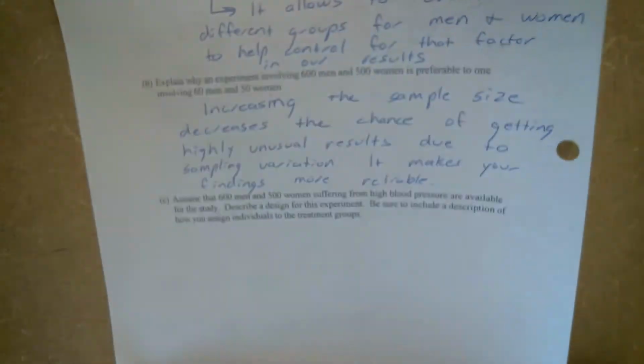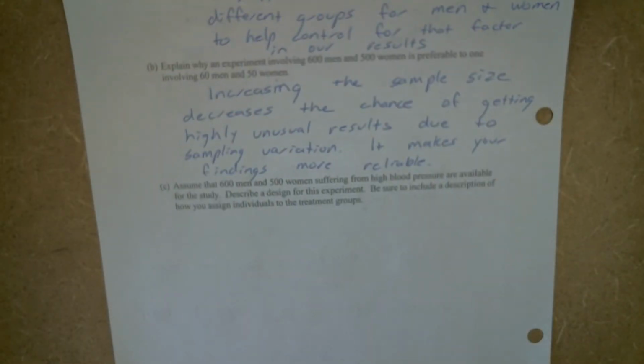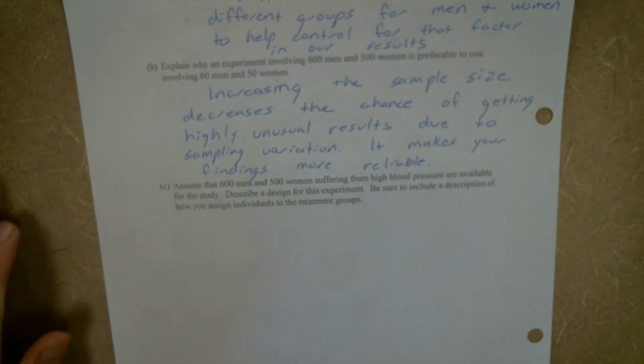Assume that 600 men and 500 women suffering from high blood pressure are available for the study. Describe a design for this experiment. Be sure to include a description of how you assign individuals to treatment groups. So again, this is just describing your experimental design, showing me that you know how to divide people randomly and write up a set of instructions that pretty much anybody could follow to properly set up what's going on here.